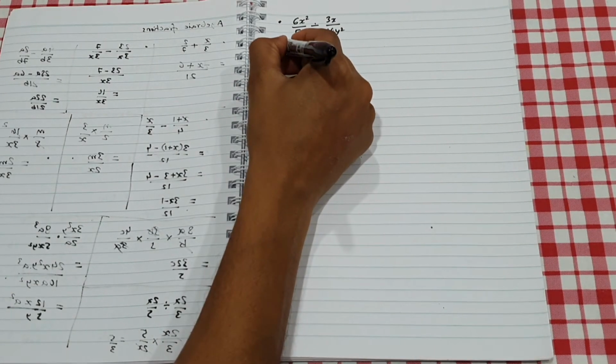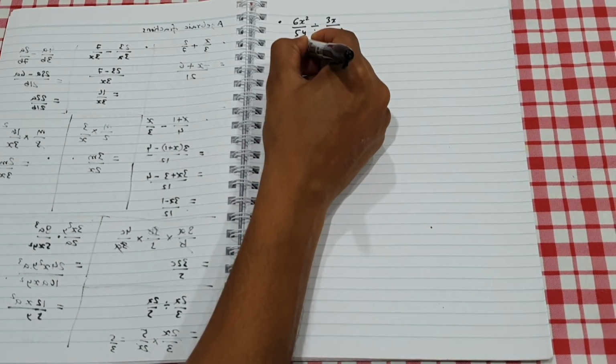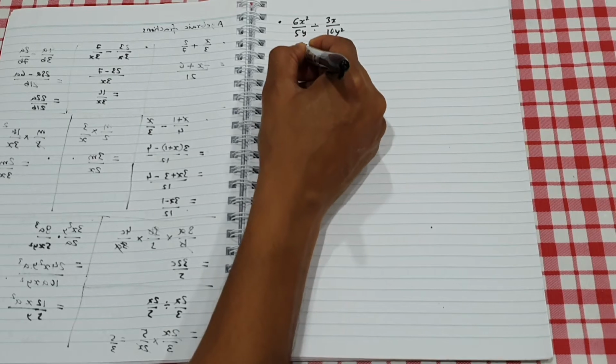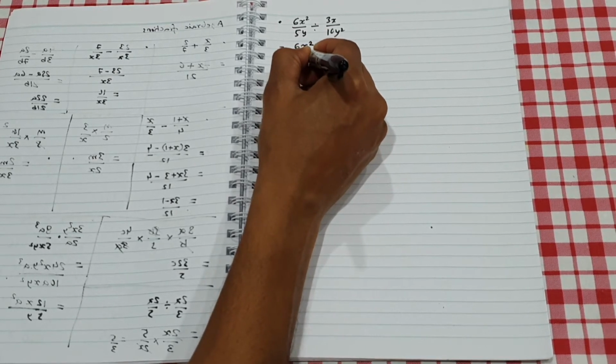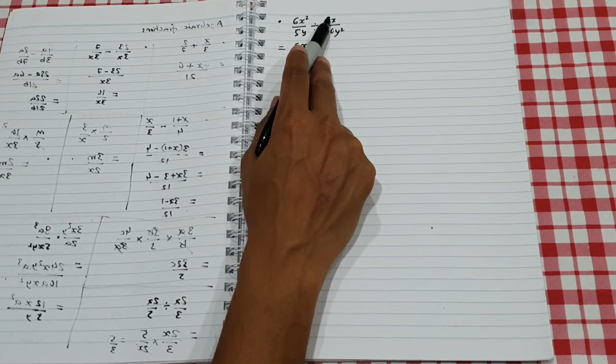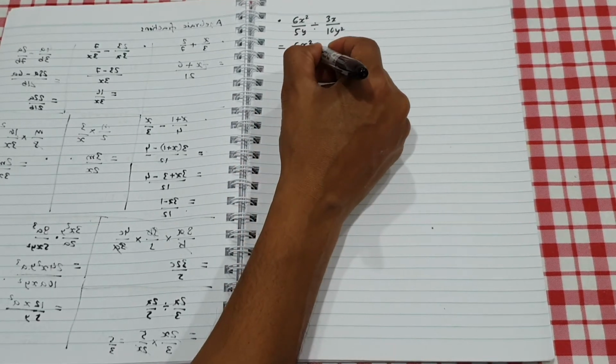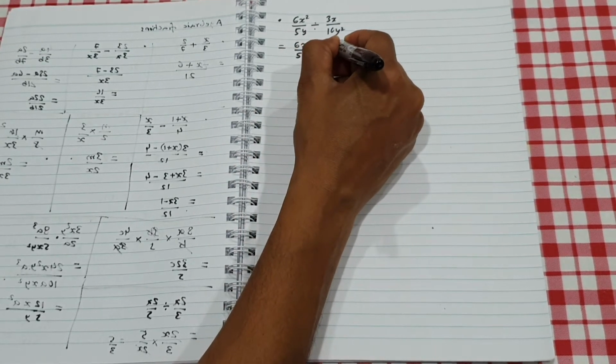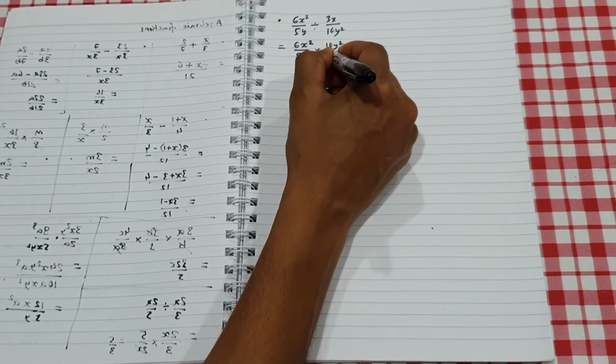Okay. 6x squared 5y. I'm not changing anything here, but the second factor, which is the divider factor, can be multiplied, and you can do 10y squared by 3x.